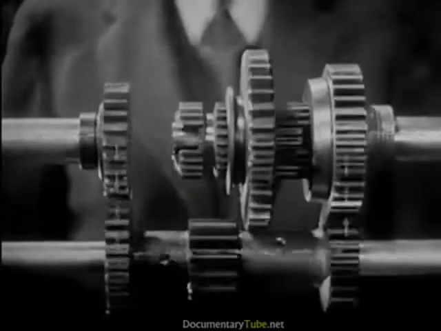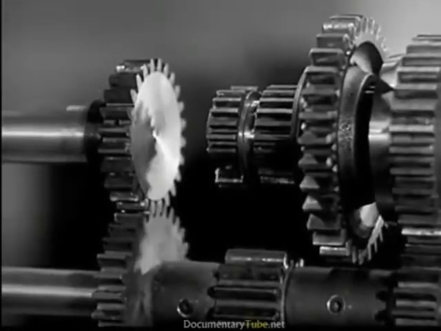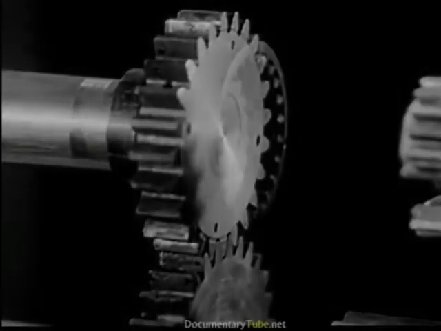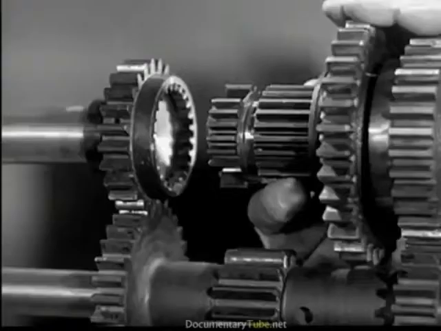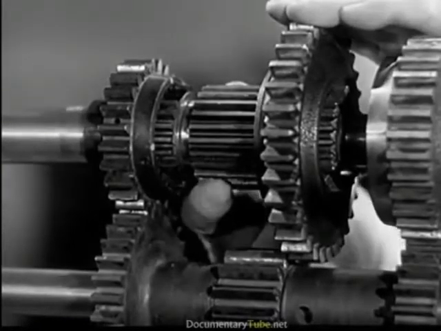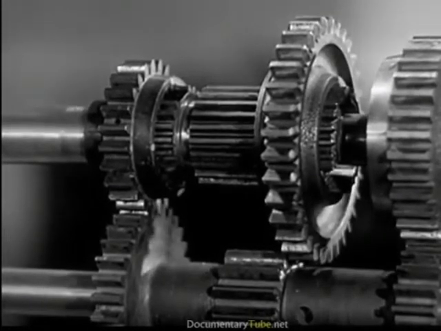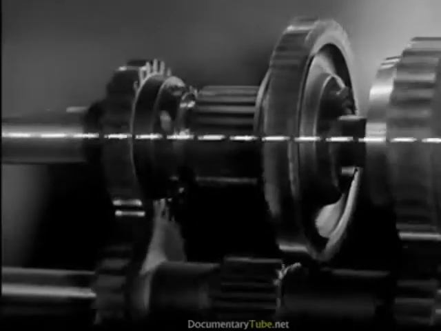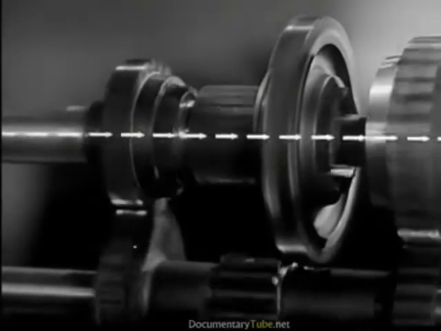For higher speeds, we let the power go directly to the rear wheels. We shift the sleeve forward so that it meshes with the shaft from the engine. The power travels straight from the engine to the drive shaft.